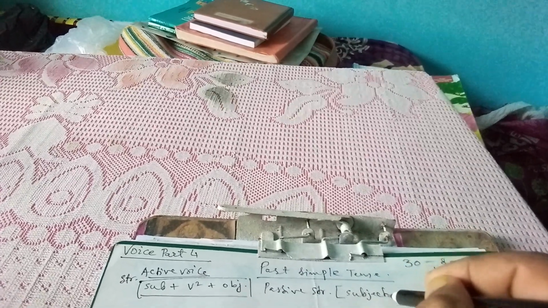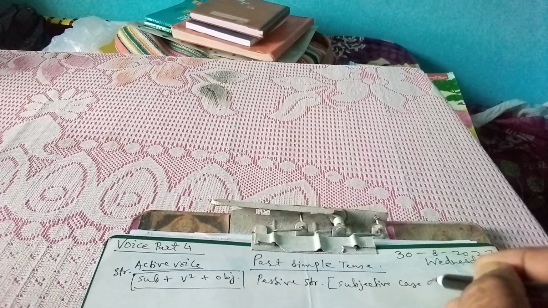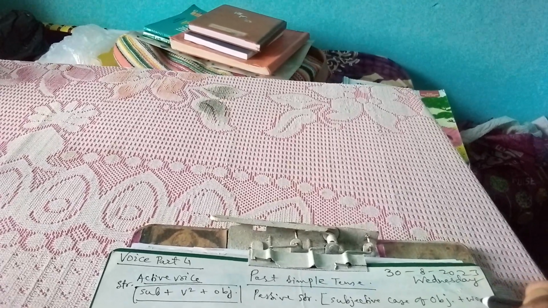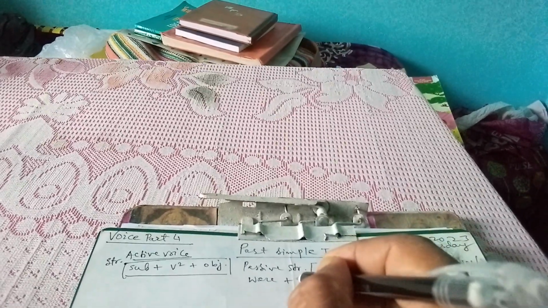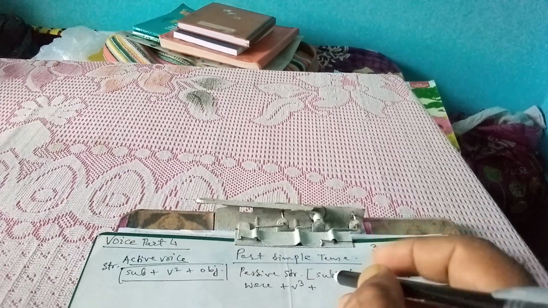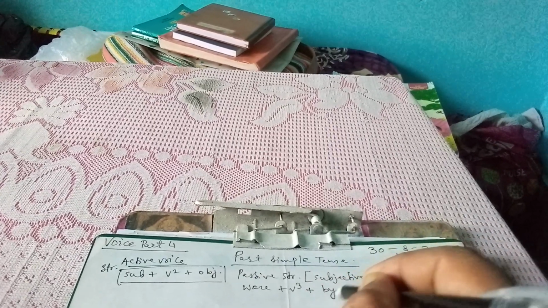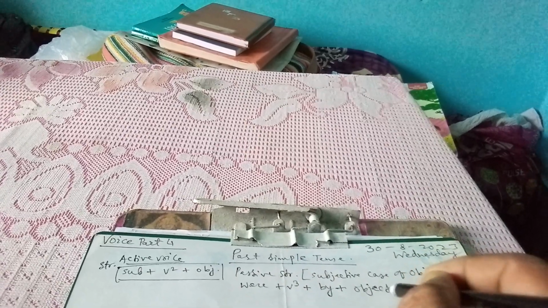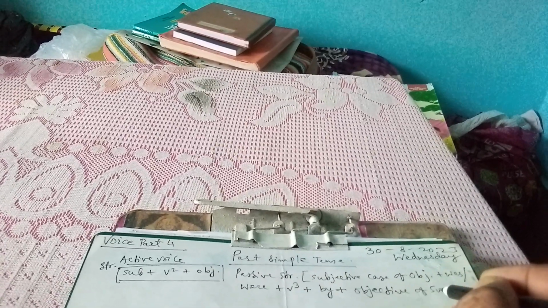Subjective case of object plus was or were plus V3 plus by plus objective case of subject. So you see, one example I am giving.